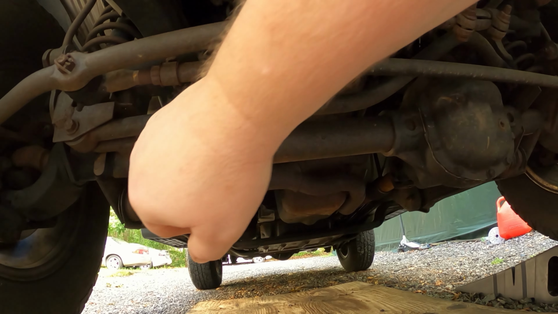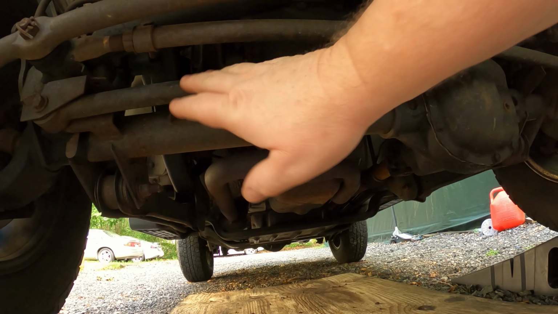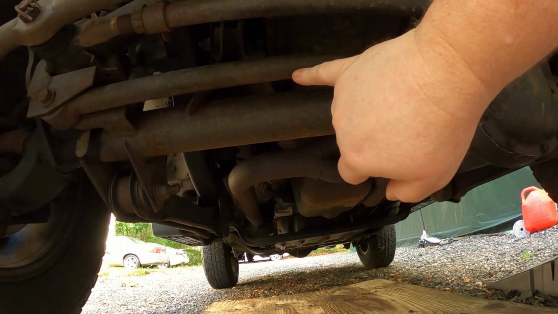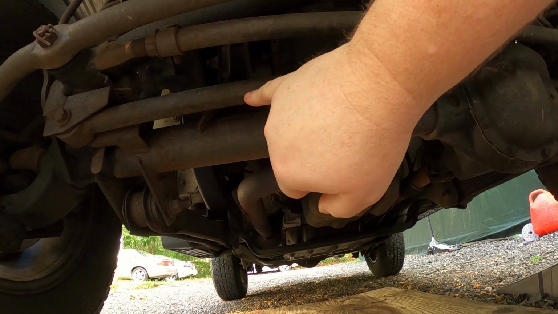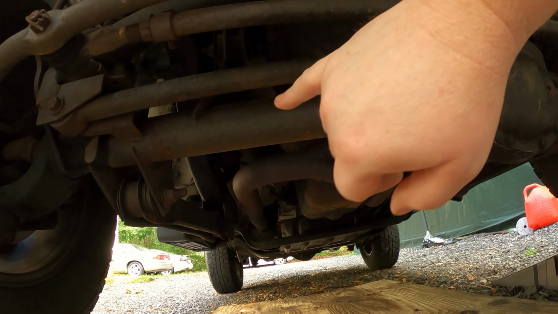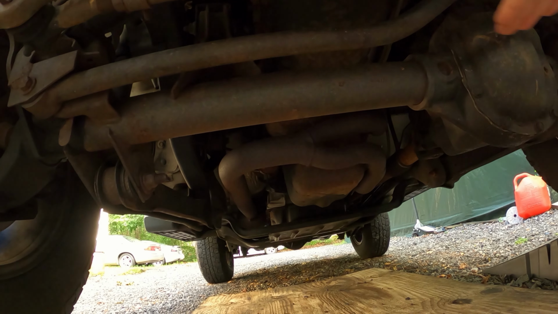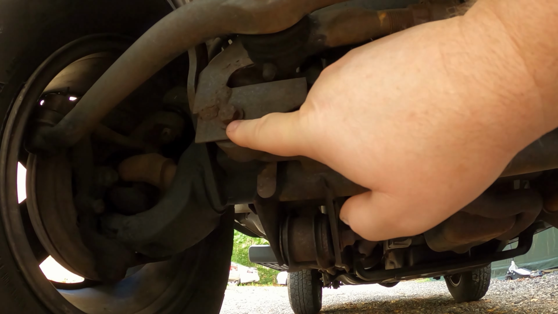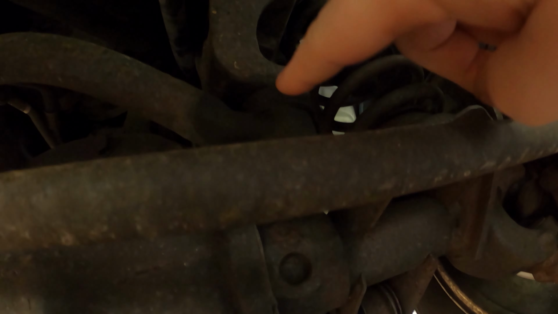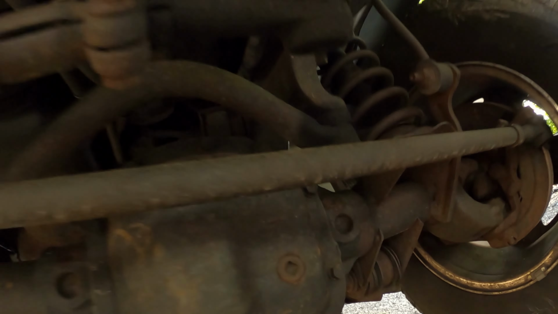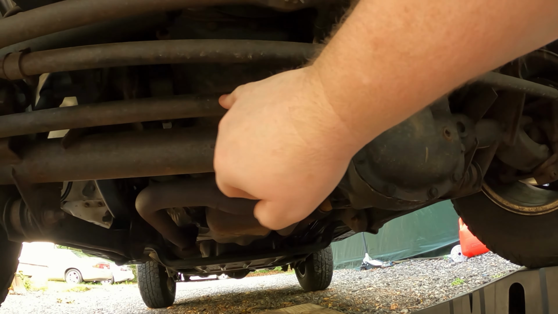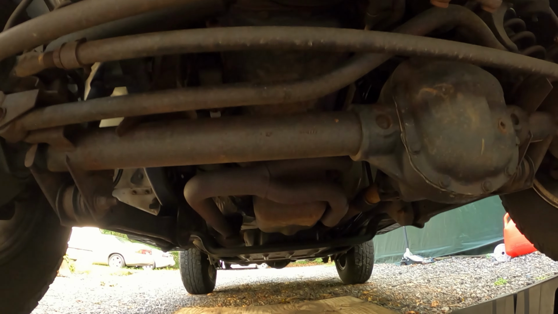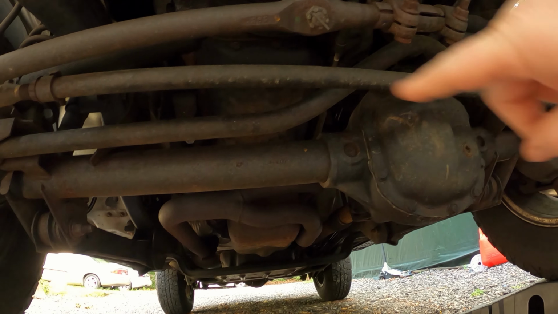But also, another thing you can check for, this track bar is a big culprit in these kinds of problems. What I did was, you can start this thing up, have someone sit in it while you can see under it and steer the wheel. And if you see a lot of play here or play here, then that would tell you that this bar needs to be replaced, or at least that bushing. This one has play on both ends.